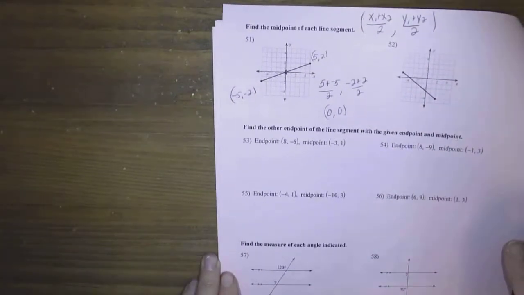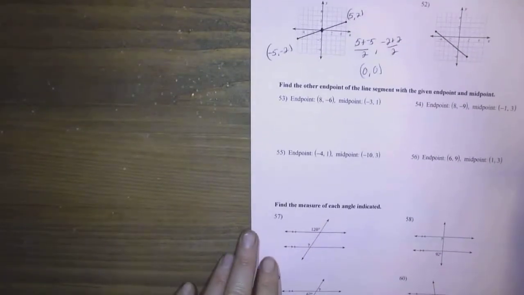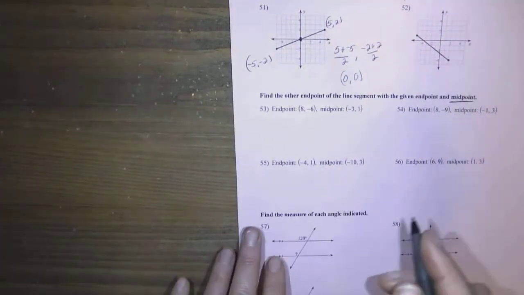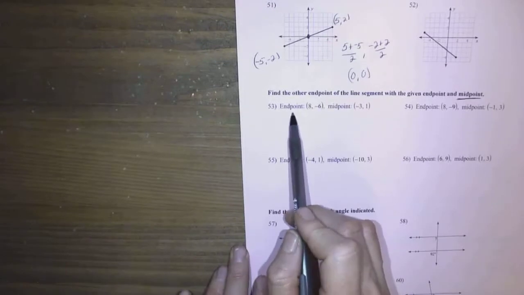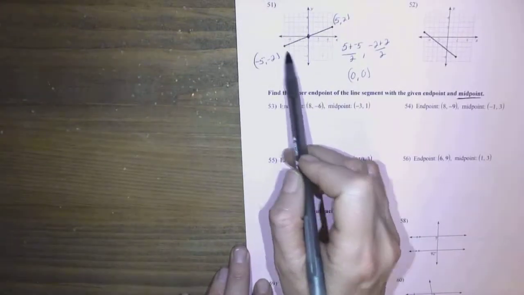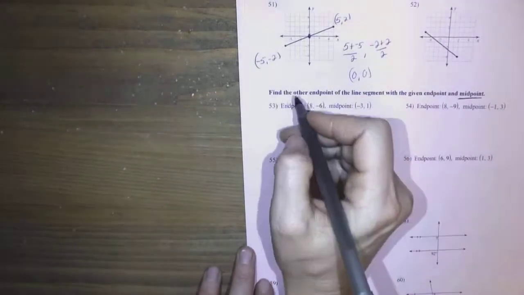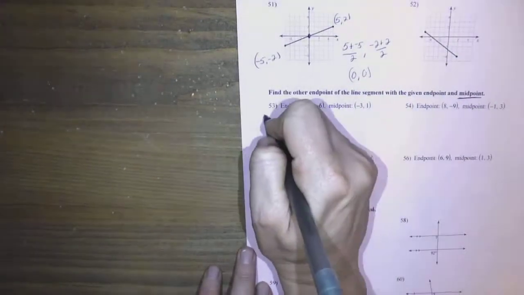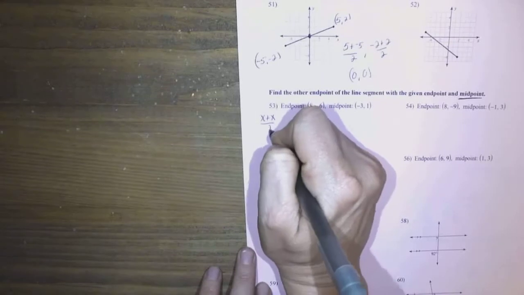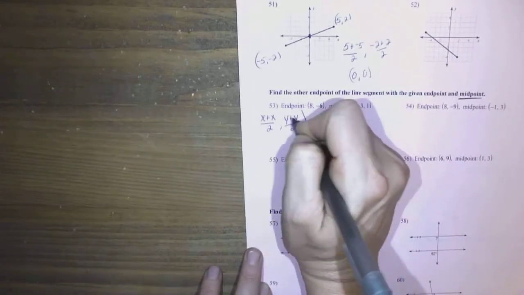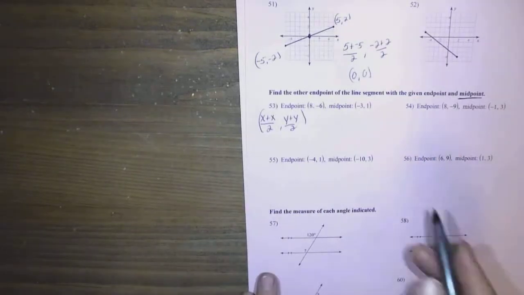The next one I would like to do is 53. Again, we're talking about midpoint. But this time it's kind of weird. They give you one of the ends, and they give you what the midpoint is. You just need to find the other one. The formula, again, is x plus x divided by 2 and y plus y divided by 2. And that should equal your midpoint. Let's set each one up.